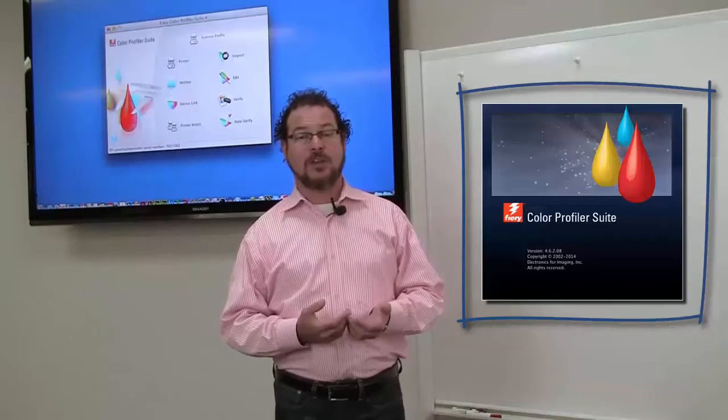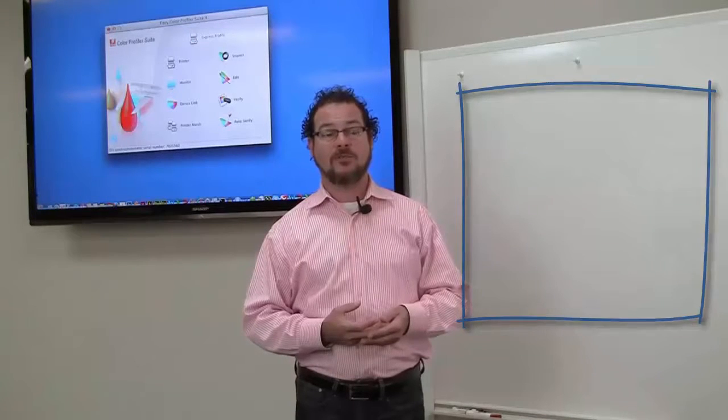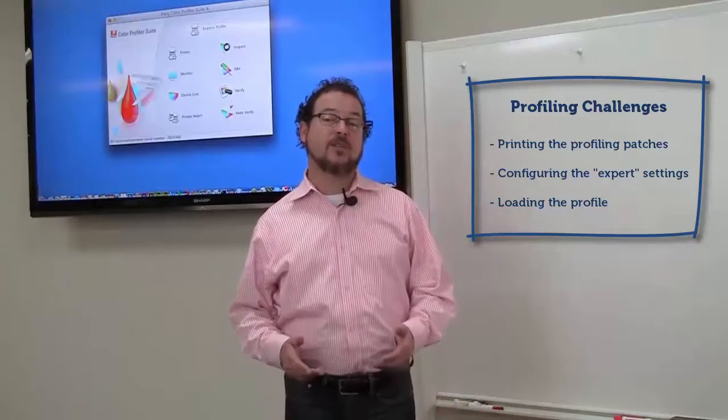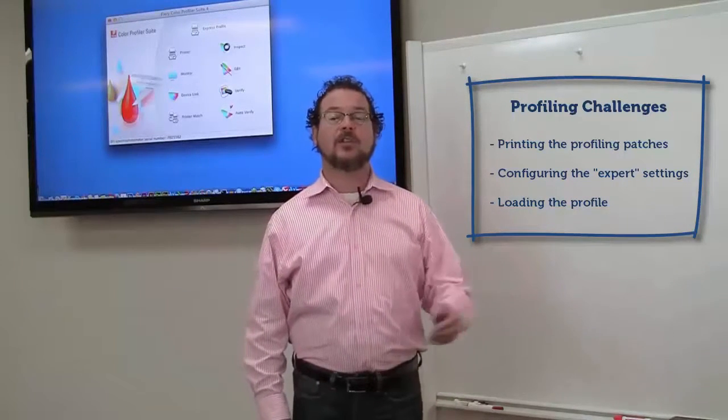There are many tools for creating profiles available today. We're here to talk about Fiary Color Profiler Suite, a direct integrated tool set with the Fiary for making profiles. There are three challenging parts to making an ICC profile, which Color Profiler Suite will help us to address. Those three challenges are how to print the profiling patches, how to configure the expert settings when making the profile, and how to load the final profile on the Fiary so it's ready to be used with all your jobs and workflows.